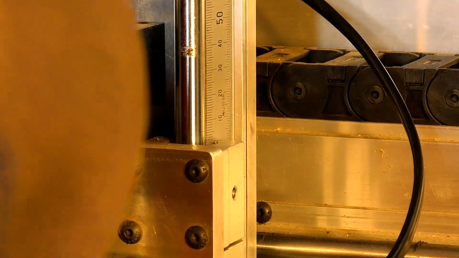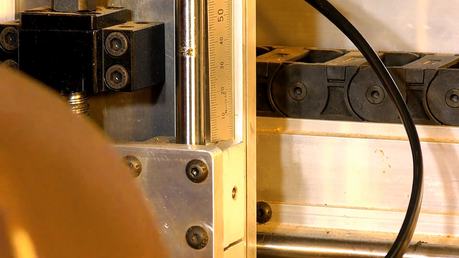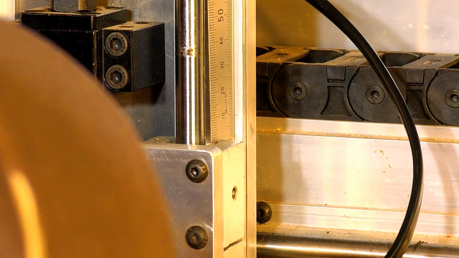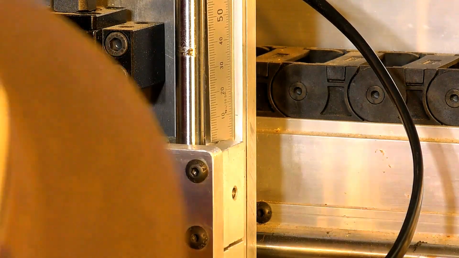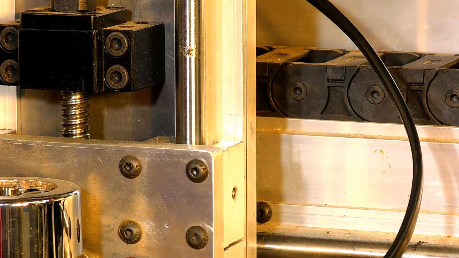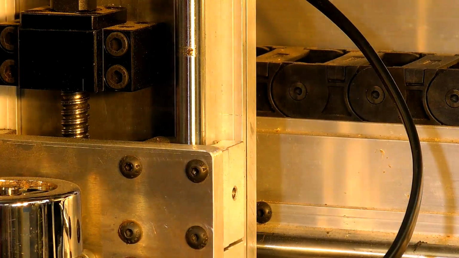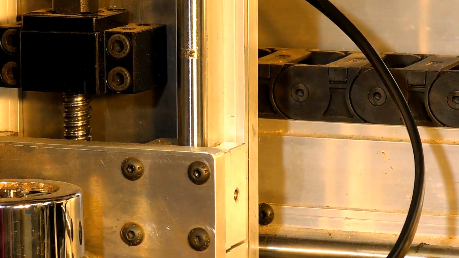Okay, that's much better. We're heading in the right direction. We have got 9 millimeters there. So I'm just going to drop that figure down a few more points, and we'll see where we go with it.